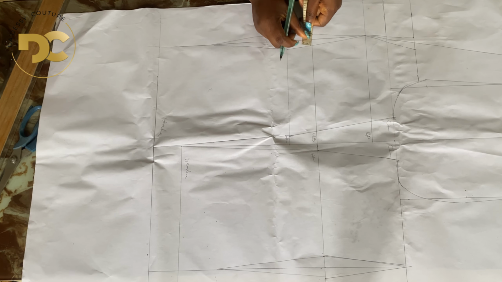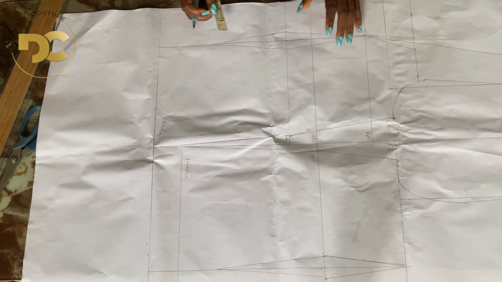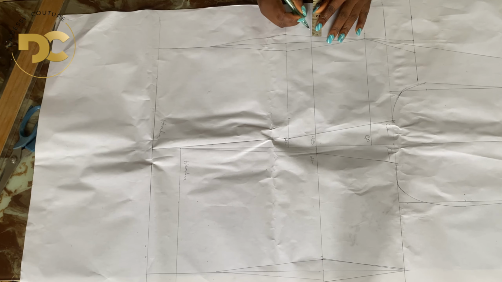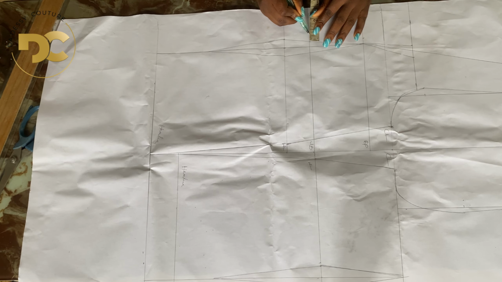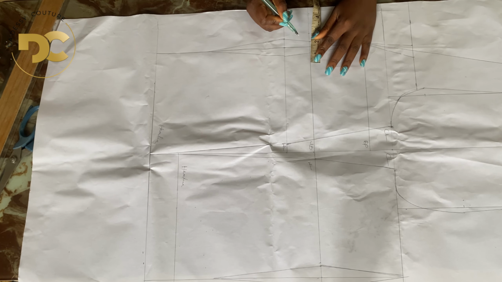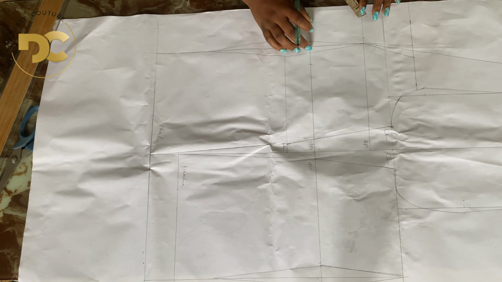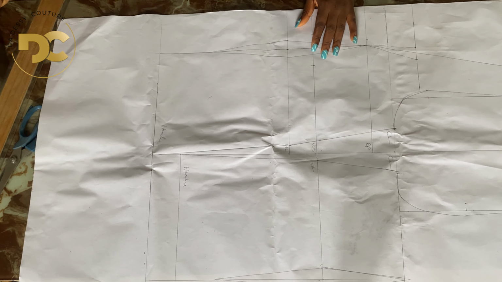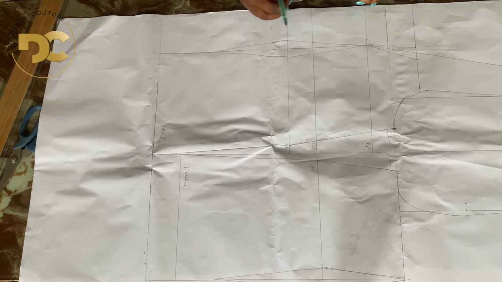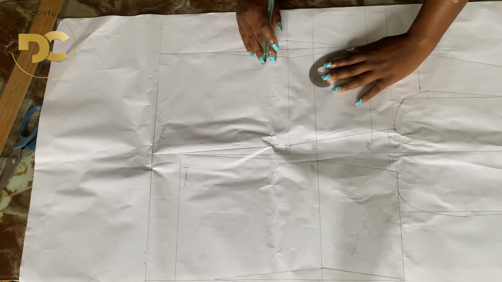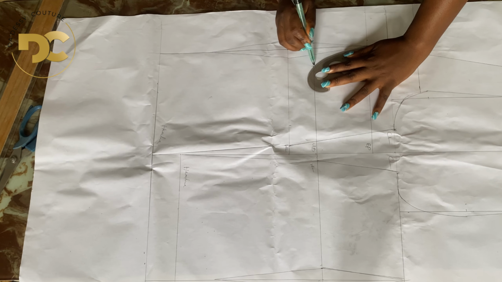So now the measurements that you get from this, now let's say it is 8, so you're going to subtract 7 from 8, so that is 1. So now you're going to tighten your underbust by 1, so you can just distribute it 0.5 on both sides. I hope you understand. So you're subtracting your quarter of your underbust line from the quarter measurement of what you have on your pattern paper.